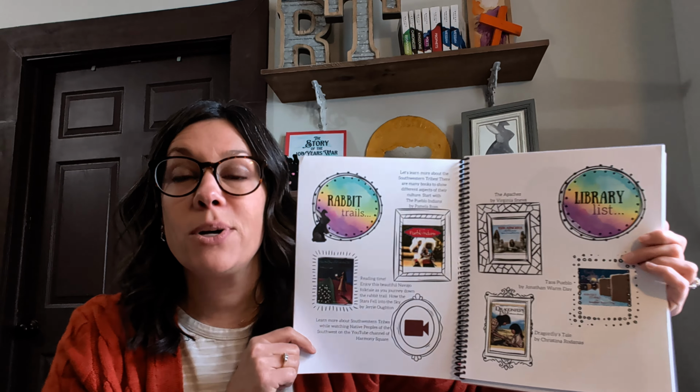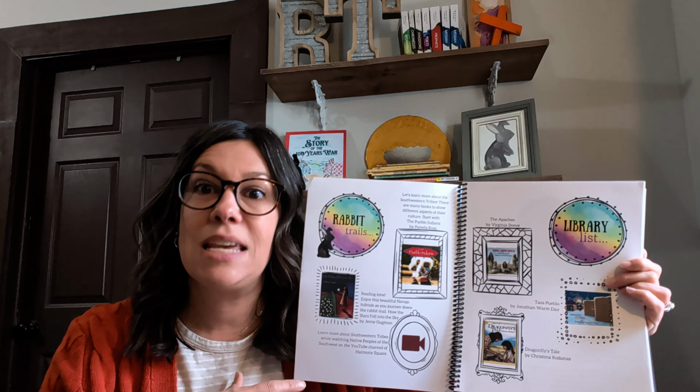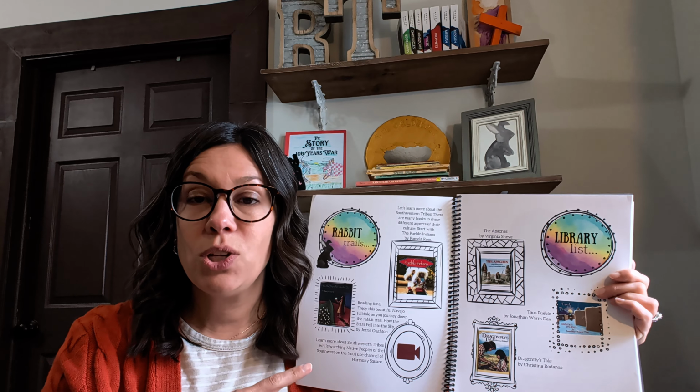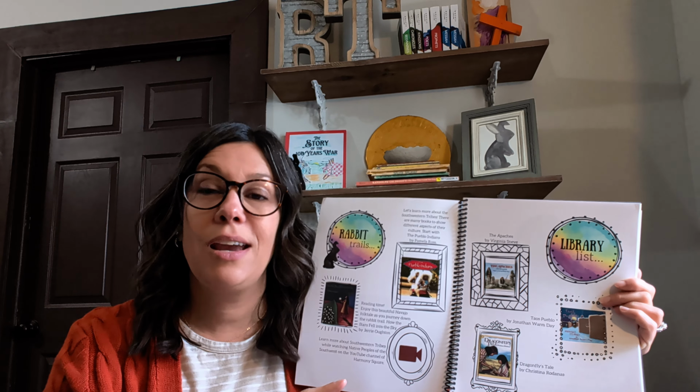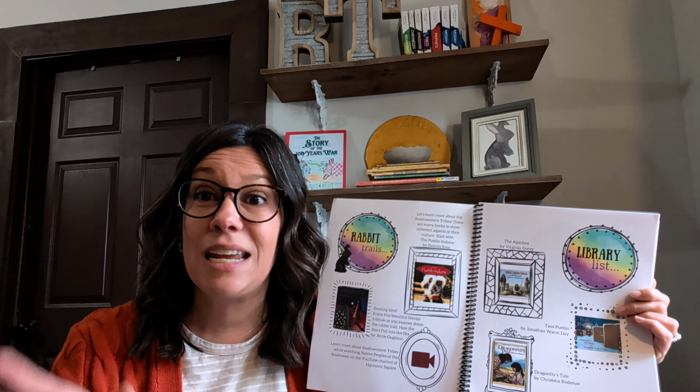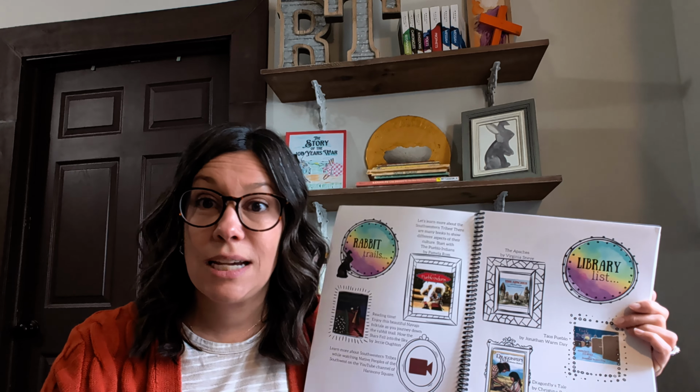So these are more books about Native Americans in that region. There's also a video suggestion from YouTube that you guys can go on. In the back of here is a QR code I'll show you in just a second that has all of our videos listed all in one place. So you don't have to try to type these in and try to find them.